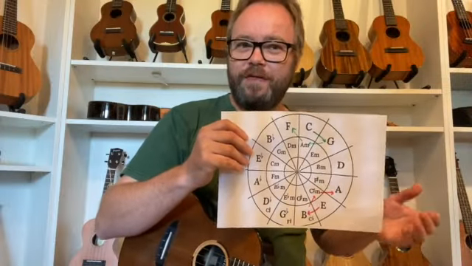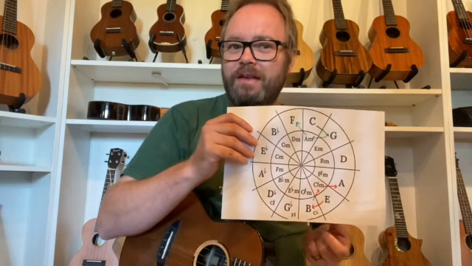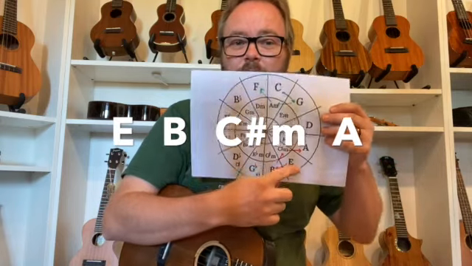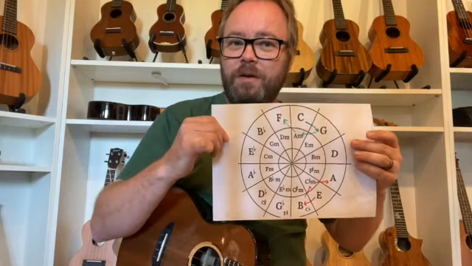Just to finish off, let's have a look at those chords in that example I gave at the start, where we had a progression which is really easy to play on guitar in the key of E, where we had E, B, C sharp minor and A. Now I'm going to play that on the ukulele just so you can hear, but notice they're quite tricky chords, so it's going to be quite tough, but just have a listen.